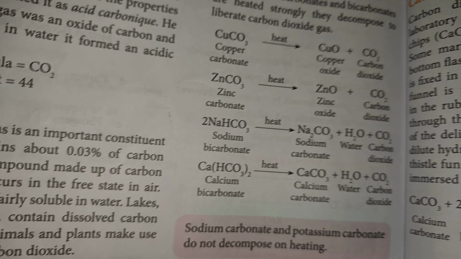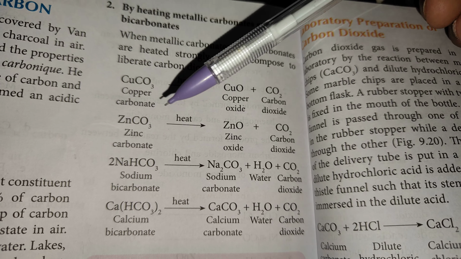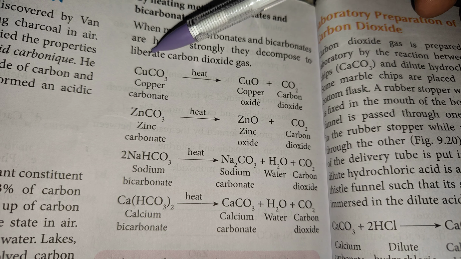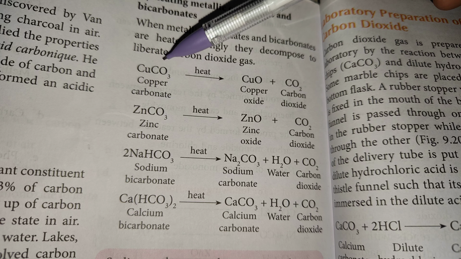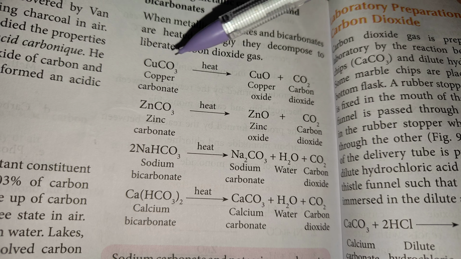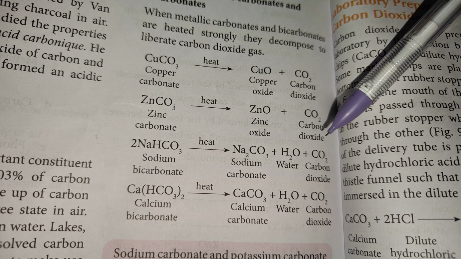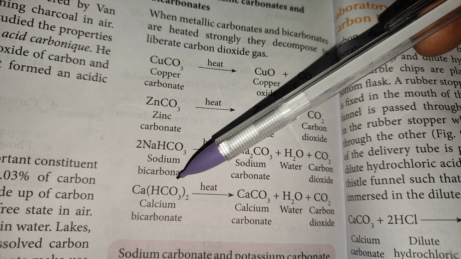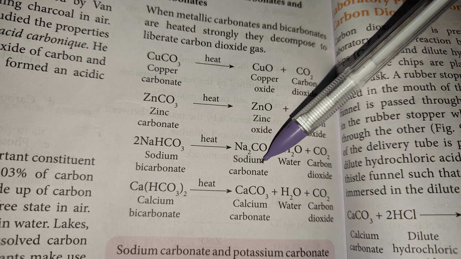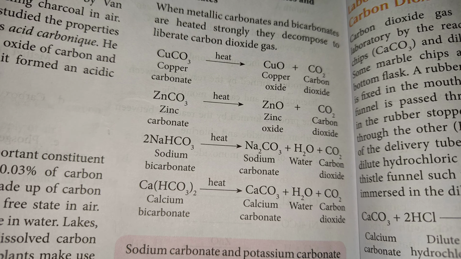Then next we have heating metallic carbonates and bicarbonates. When metallic carbonates and bicarbonates are heated, the oxide is formed. Like here, copper carbonate: when we heat this copper carbonate, it will dissociate into copper oxide and carbon dioxide. Likewise, zinc carbonate will dissociate into zinc oxide and carbon dioxide. Then we have bicarbonates, calcium bicarbonate, sodium bicarbonate. They will get dissociated into sodium carbonate and calcium carbonate along with water and carbon dioxide gas.